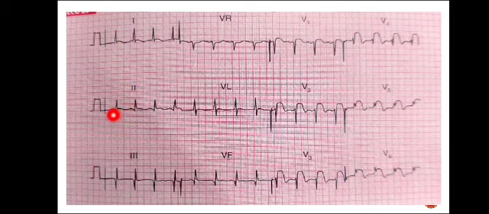Here we can see that there is small Q wave in lead 2. So if we are finding a Q wave in lead 2, we have to look for all the inferior leads. There is Q wave in lead 3. There is Q wave in AVF. Let me revise for you that lead 1, AVL, V5, V6 are lateral leads. Lead 2, 3, AVF are inferior leads. And lead V1, V2, V3, V4 are septal leads. So we are able to find Q waves in inferior leads.